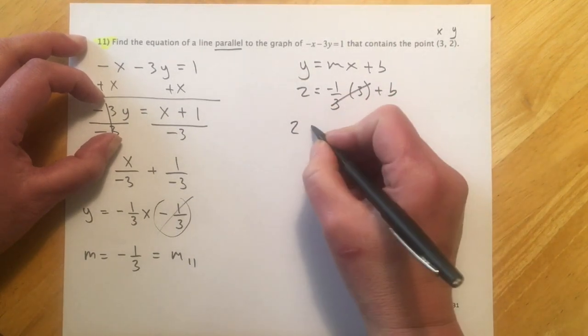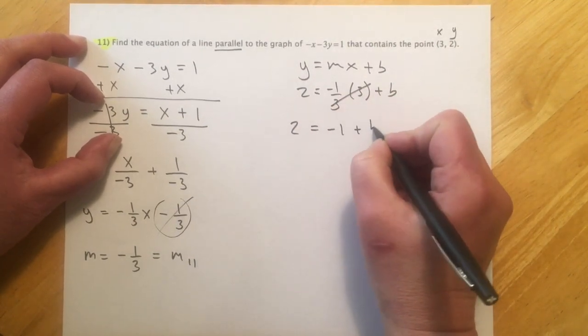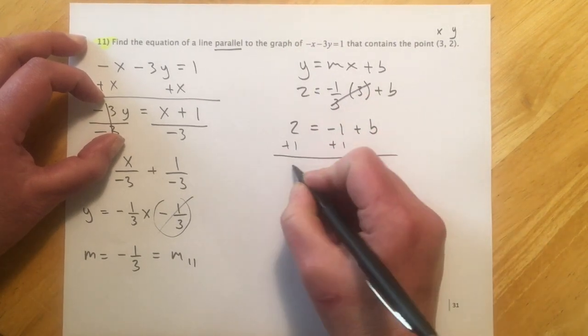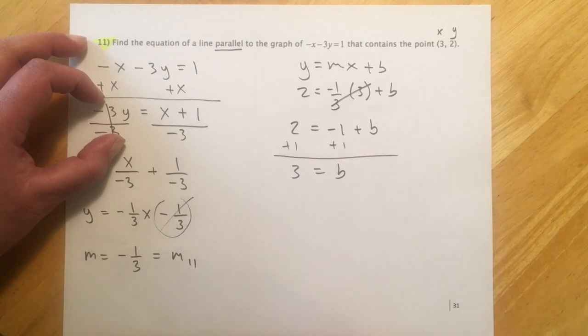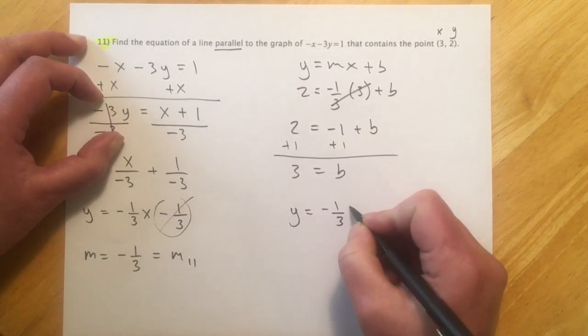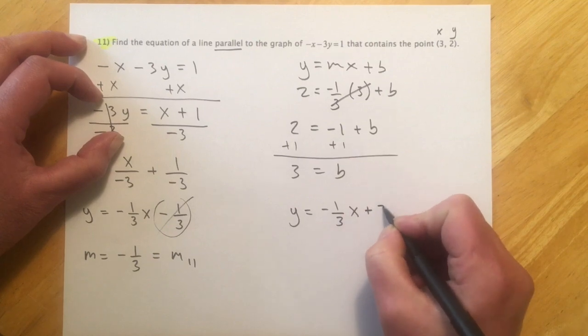The 3's cancel. And then I'll add that 1 over, and we get b equals 3. So final answer would be y equals negative 3x and then plus 3.